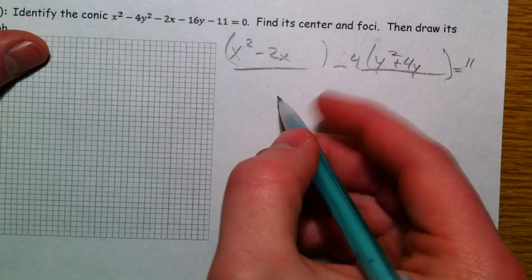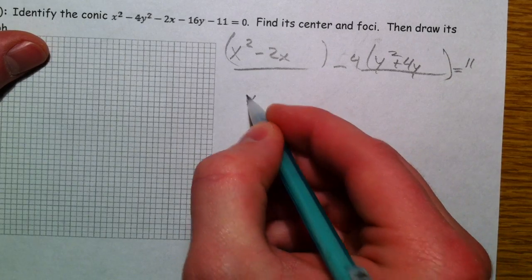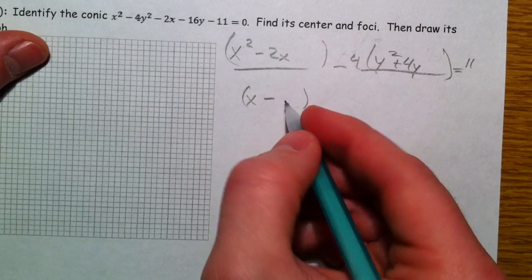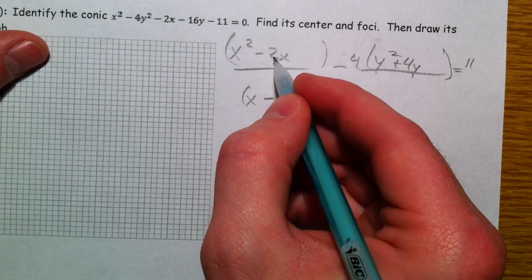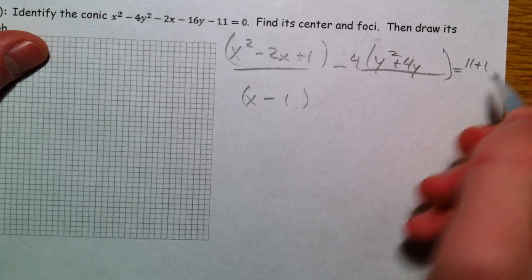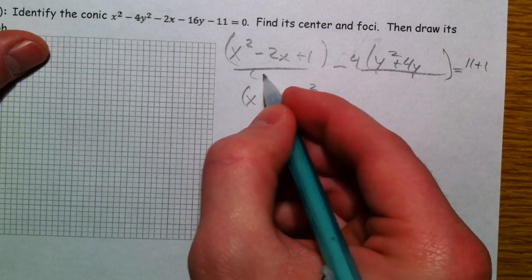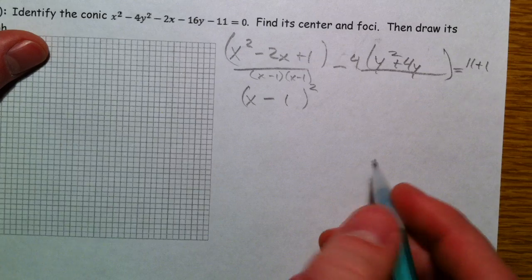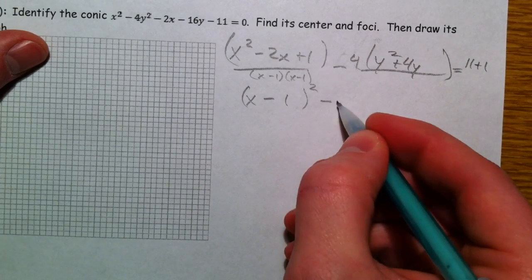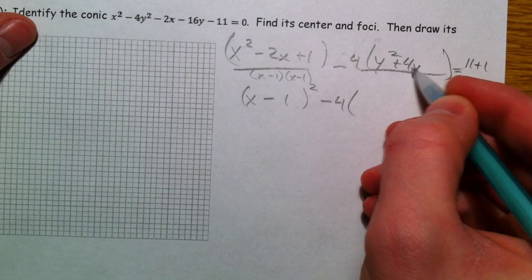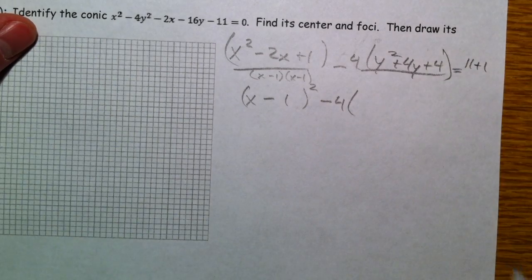So, completing the square again, I want to get down to x minus, I take half the middle term, squared. So half of 2 is 1, 1 squared is 1. And so I add 1 here, and I add 1 here. That becomes x minus 1, which factors into x minus 1 squared. Minus 4 times half of 4 is 2, 2 squared is 4, so I'm really adding 4 here.